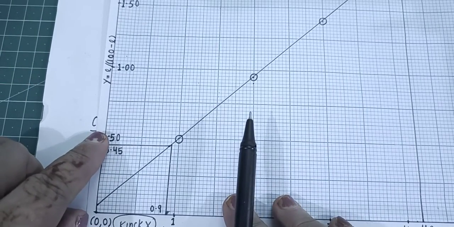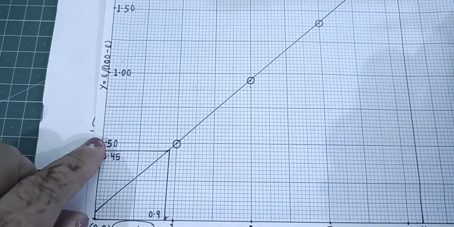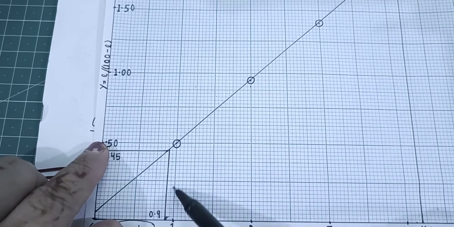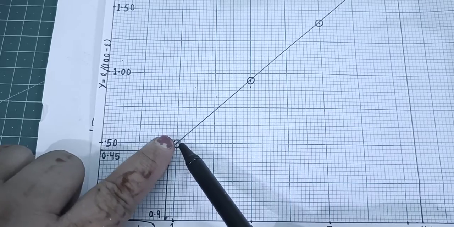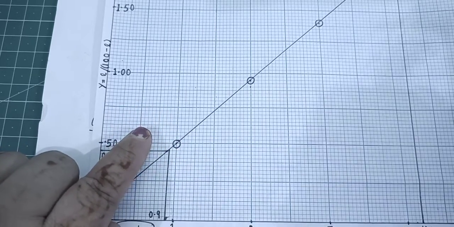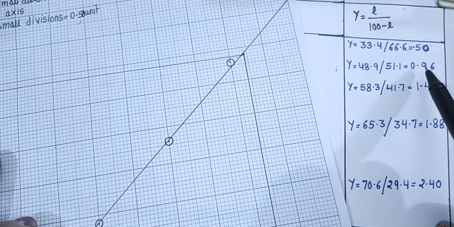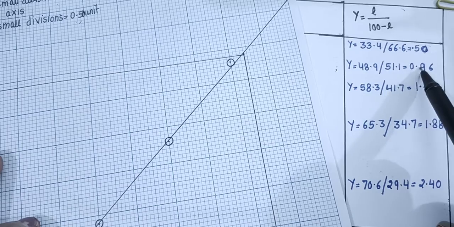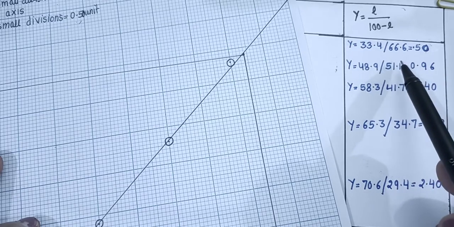Because if I have to plot, say, 0.50, then it is directly plotted at 1 ohm and 0.5. This point is easily observed and plotted, but just look at this: 0.96 unit y and the corresponding resistance is 2 ohm.